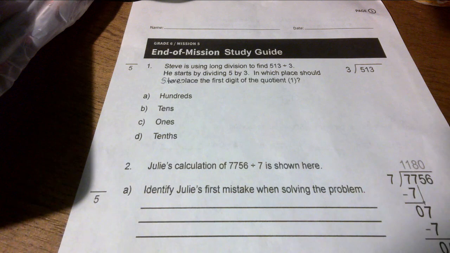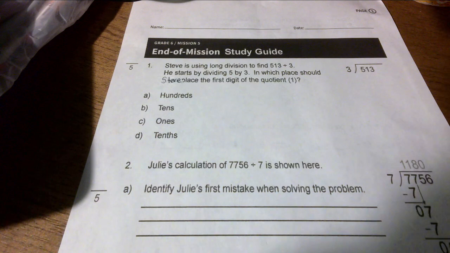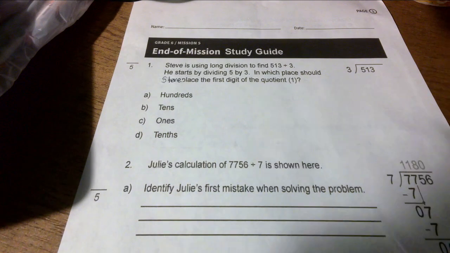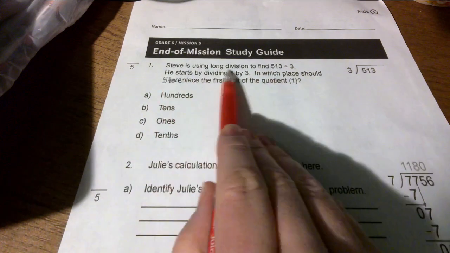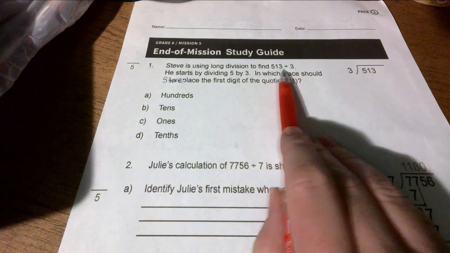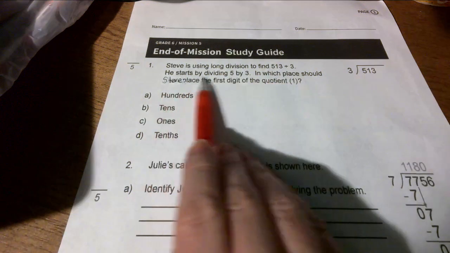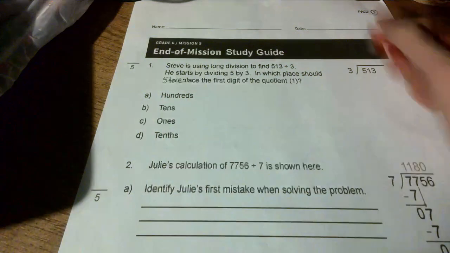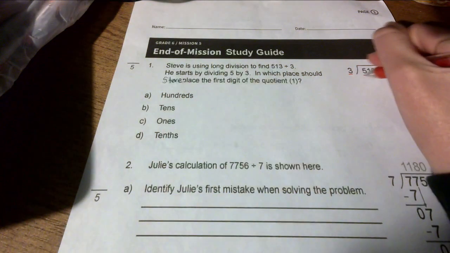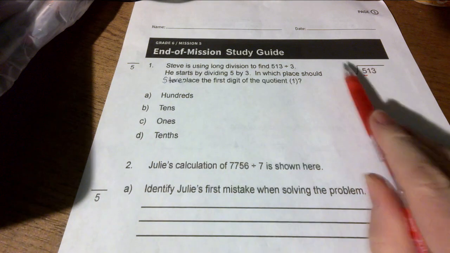So we're going to start out with a problem where you don't actually have to do any computation, but you do have to show that you understand the process for long division. It says Steve is using long division to find 513 divided by 3. He starts by dividing 5 by 3. Why would he do that? Because, there we go, we've got our divisor of 3.